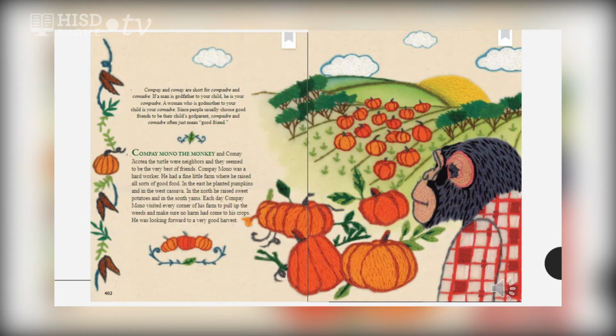Compe and Come are short for compadre and comadre. If a man is godfather to your child, he is your compadre. A woman who is godmother to your child is your comadre. Since people usually choose good friends to be their child's godparent, compadre and comadre often just mean good friend.